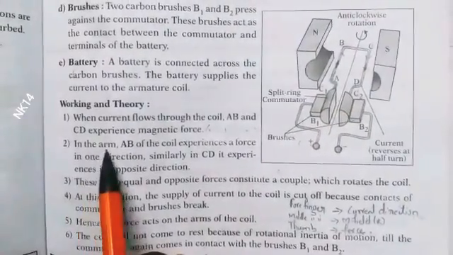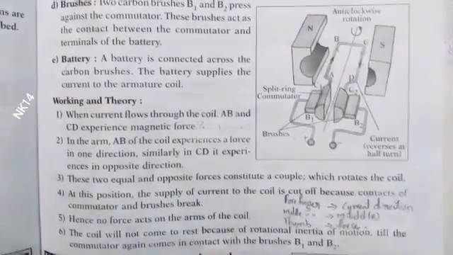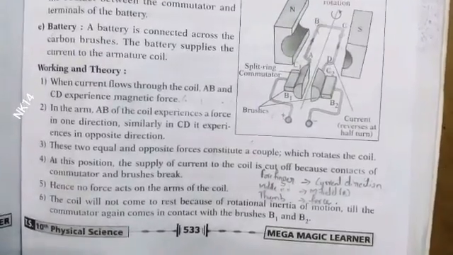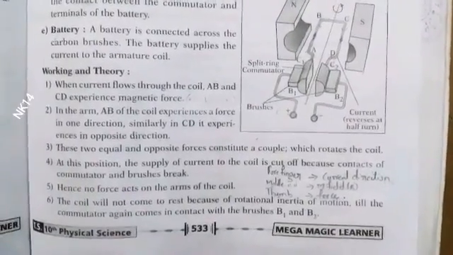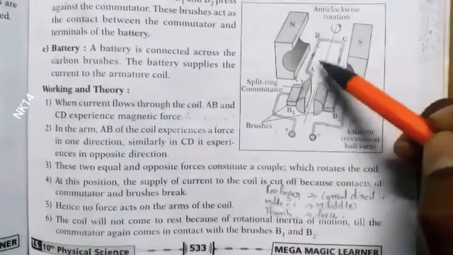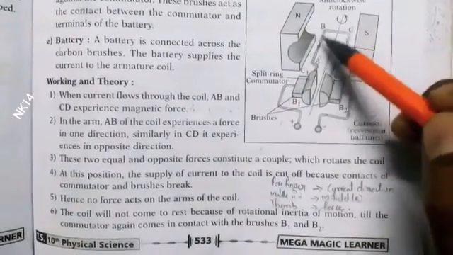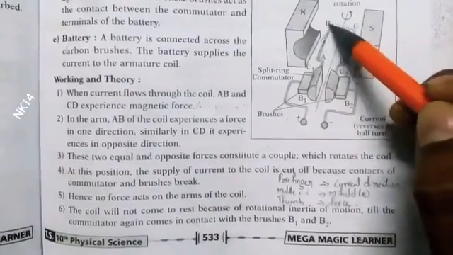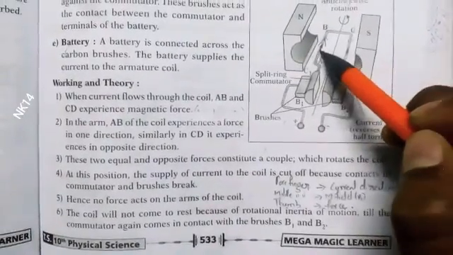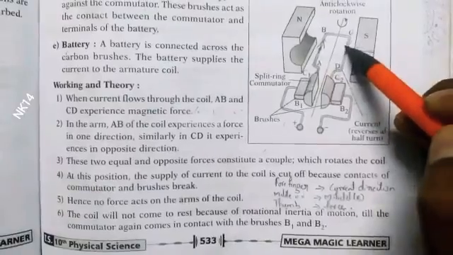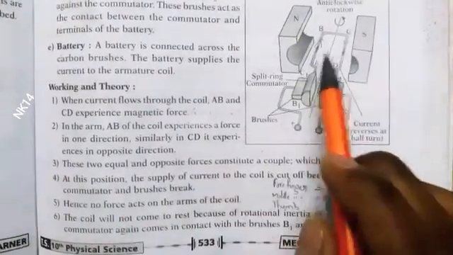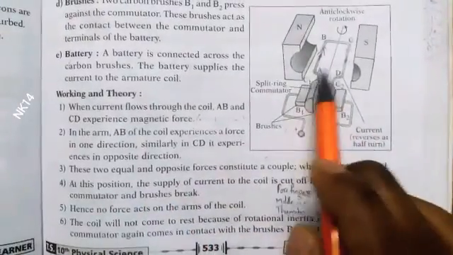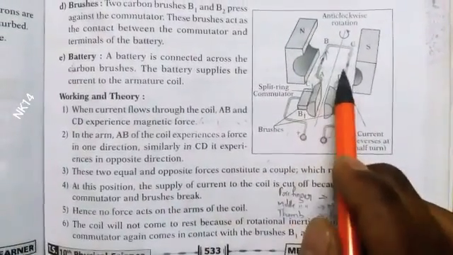Next, the arm AB of the coil experiences a force in one direction. Similarly, CD experiences a force in the opposite direction. So friends, check here once. Let us assume A to B is from south to north. The direction is, see the arrow, from south to north. Next, coming to CD, it is exactly opposite of AB. So the direction of the current will vary between AB and CD. This is the point: the current flows in opposite directions in the two sides.